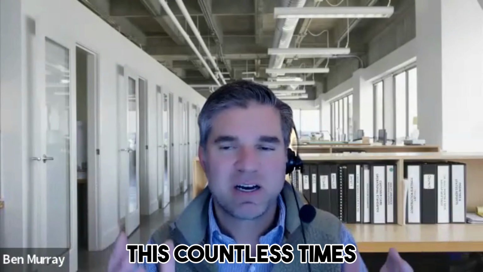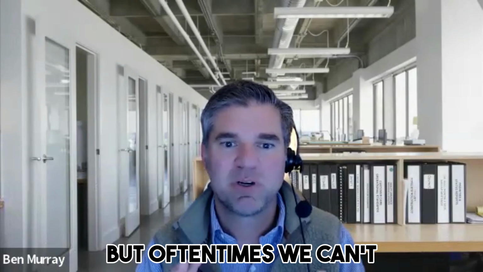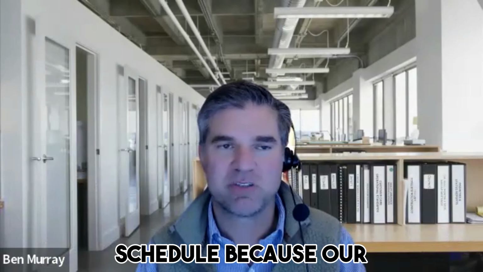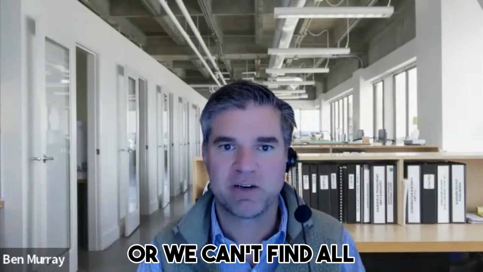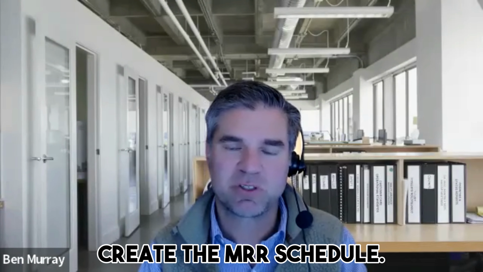That seems so simple, but I've gone through this countless times with SaaS companies, and this is one of those weakest data areas. It sounds very simple, but oftentimes we can't even create that MRR schedule because our invoice data is so bad, or we can't find all that payments data. So that's how you create the MRR schedule.